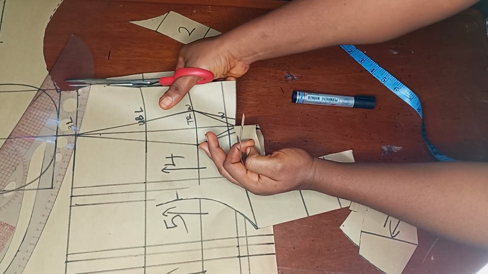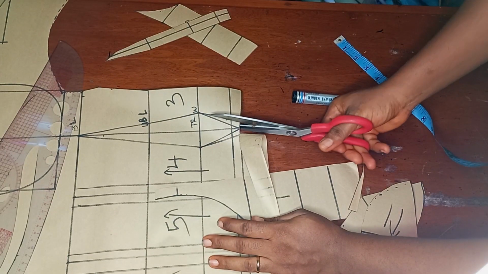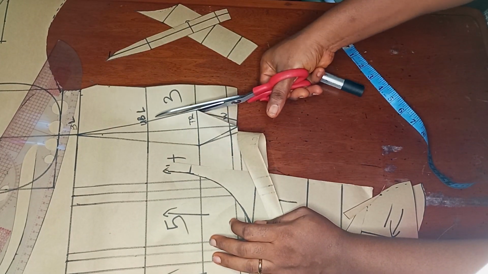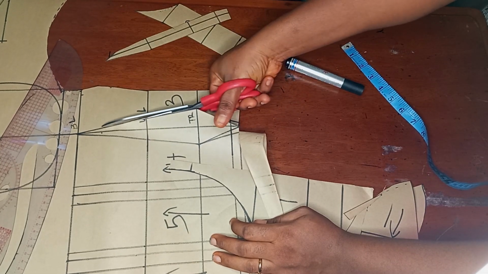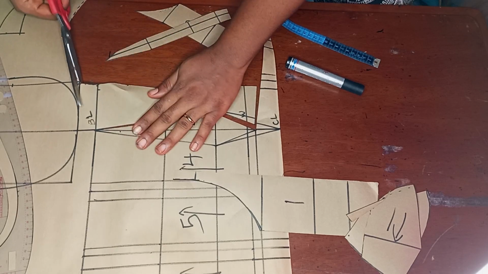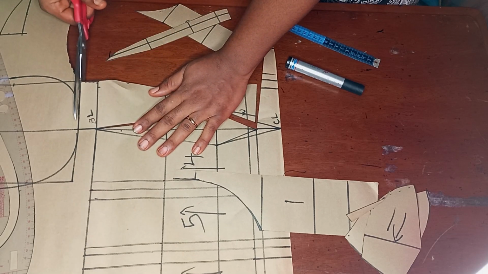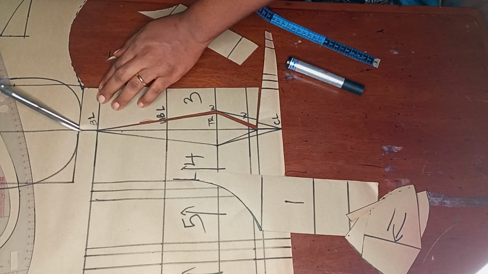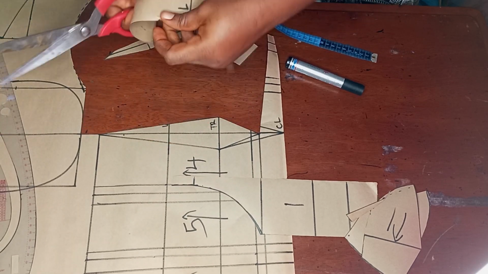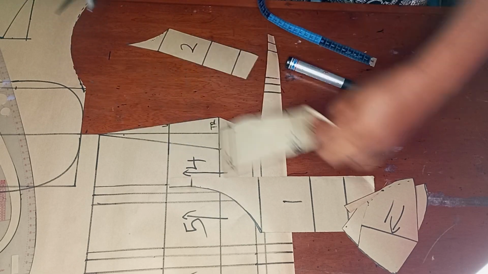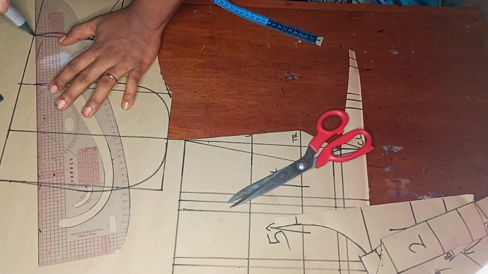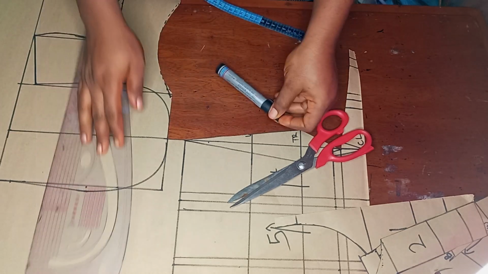So I'll cut out my darts, keep my patterns very well. Cut out, take your time, don't be in a rush. If you're in a rush, you might make mistakes. So I'll go ahead and connect my shoulder slope.